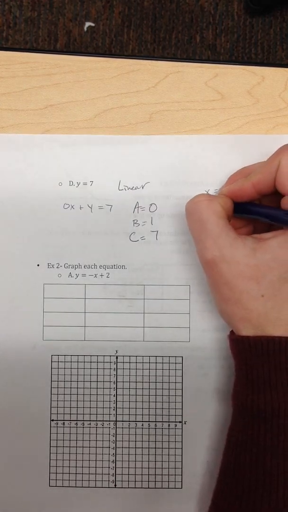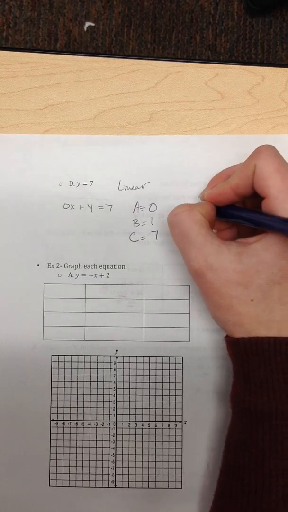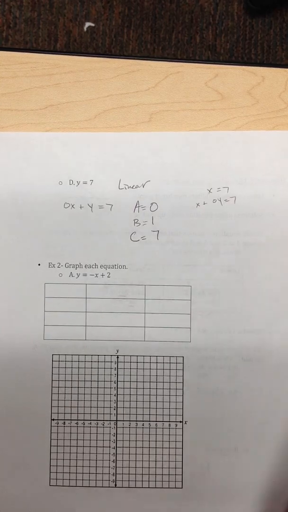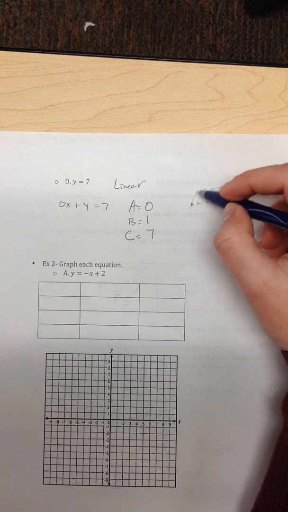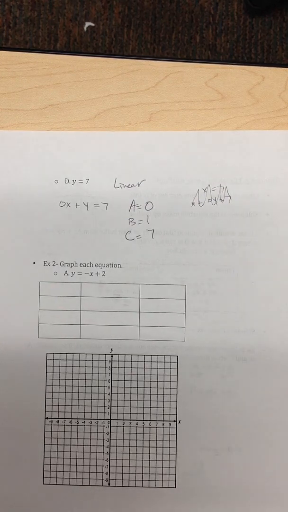This could also work if it was like x is equal to 7. You could add like a 0y. So it would be like x plus 0y is equal to 7. So that could work too, just if you ever get a situation like that. And it would still be linear.